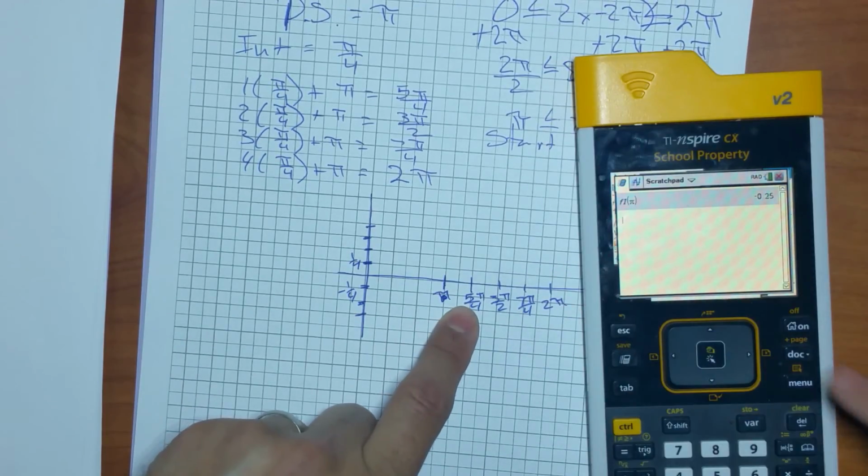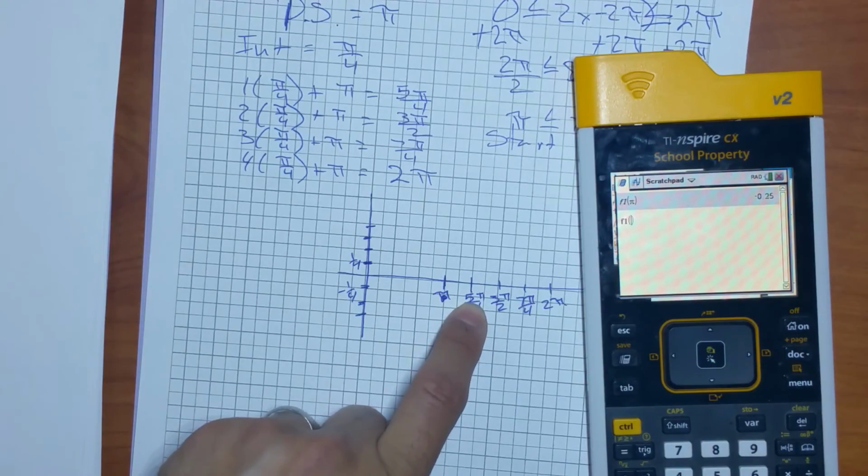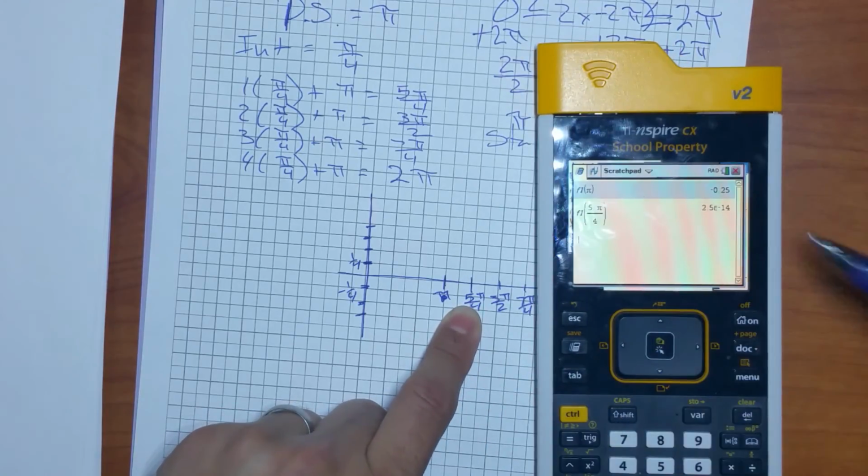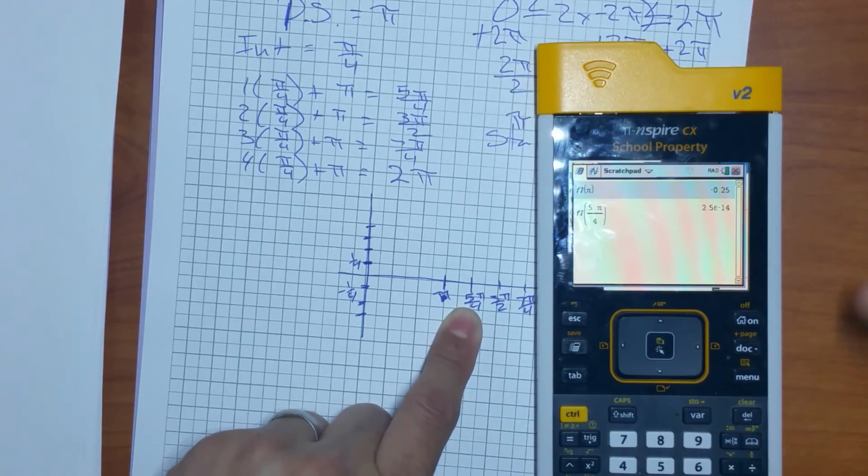Now, do the same thing for each one. So it's 5 pi over 4. And what's that going to be? What did I tell you guys happens when I have e to the negative number? Very small. It's really, really small. It's so small that what do we count it as? 0.